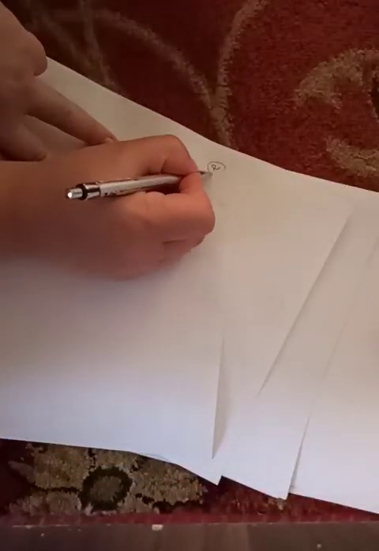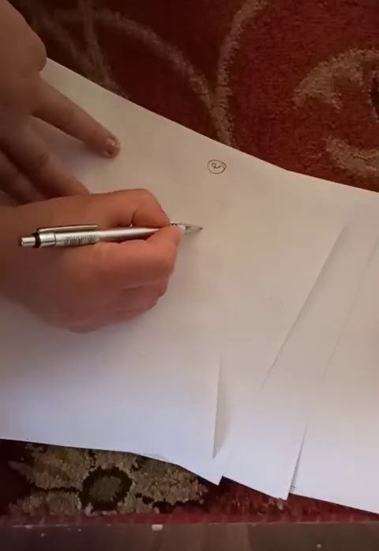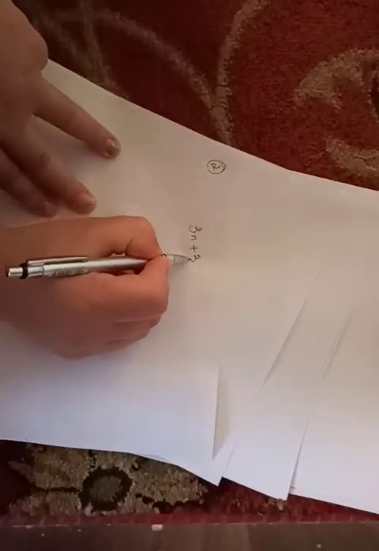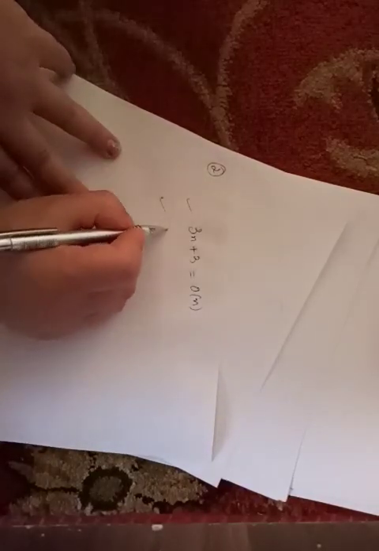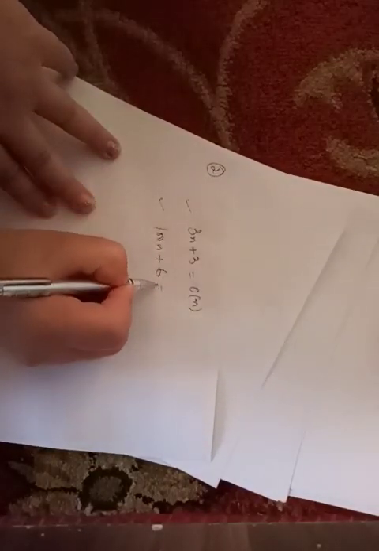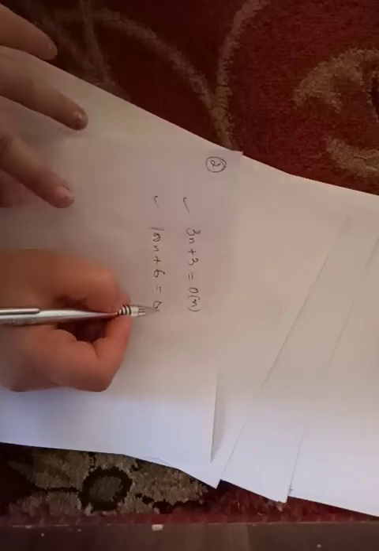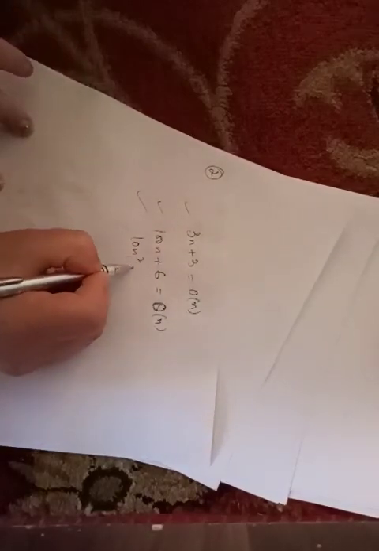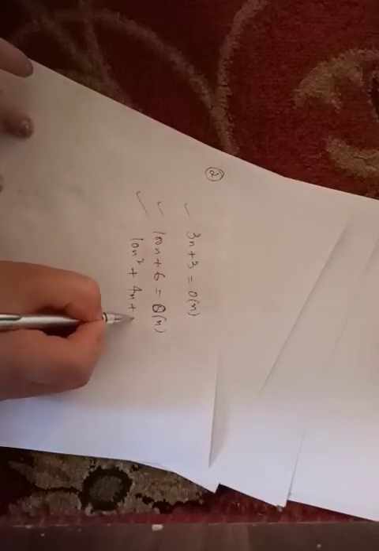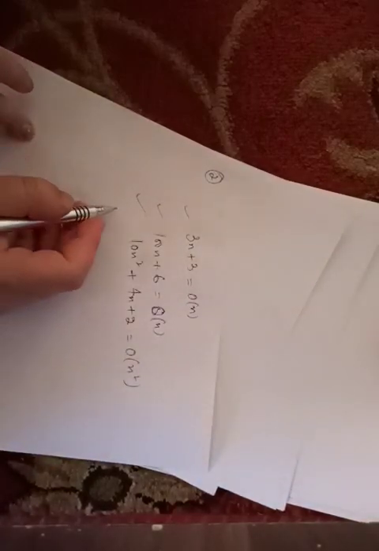I will give you a few examples. Try it at home. This is your homework. 3n plus 3 is equal to big O of n. Prove this. 100n plus 6 is equal to big O of n. 10n square plus 4n plus 2 is equal to big O of n square.